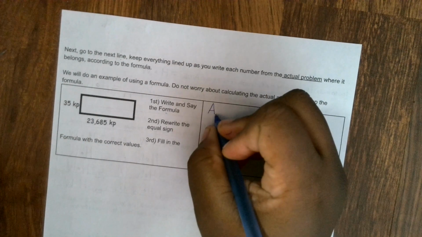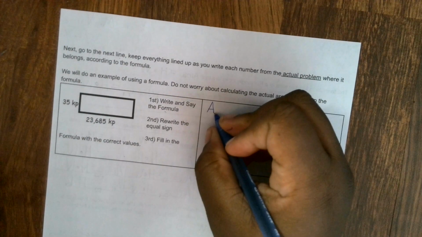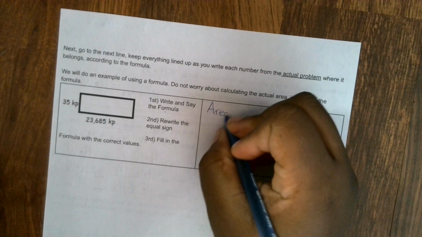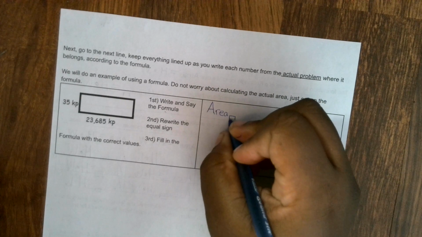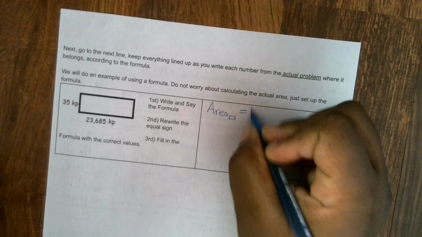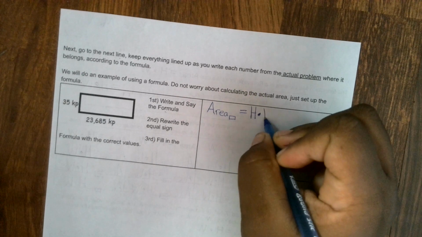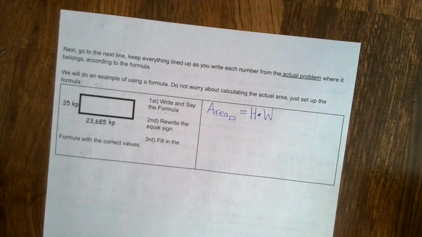Area of a rectangle. And I can write it out with the whole word area or just an A. Area of a rectangle is calculated by the height number multiplied by the width number.